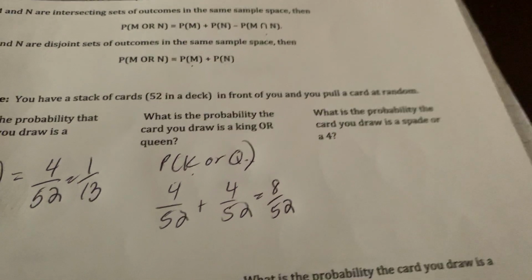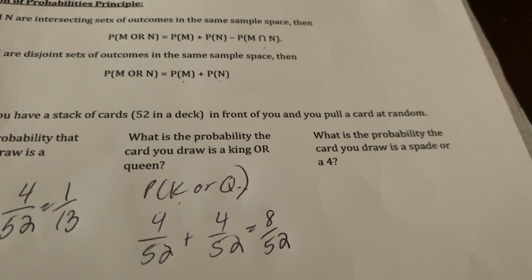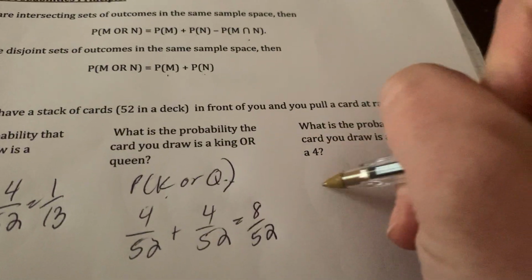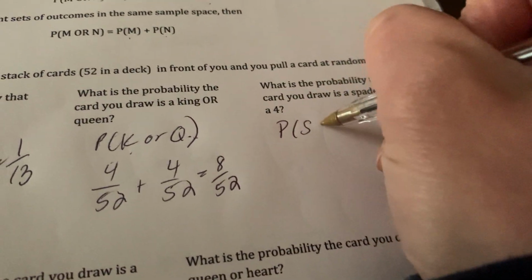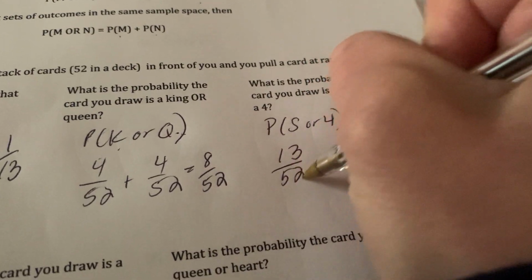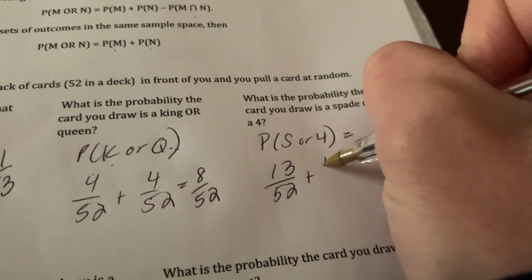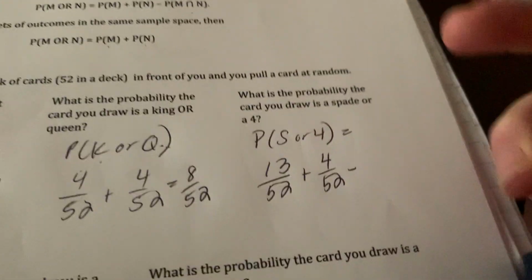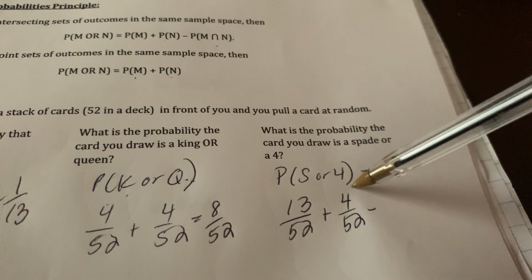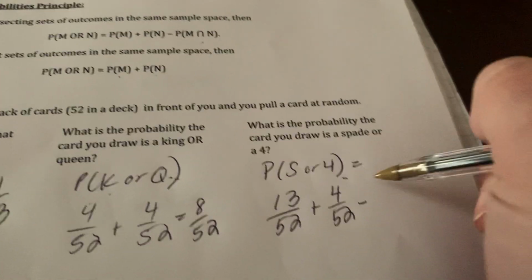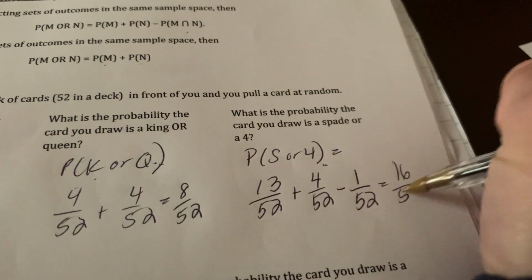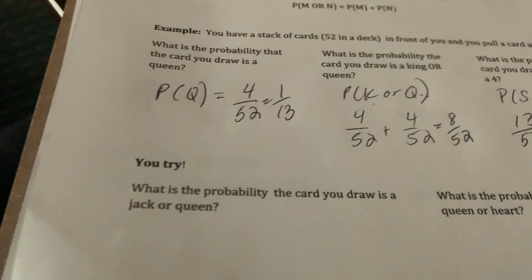And you'd reduce it. It says, what is the probability the card you draw is a spade or a 4? So what's the probability you have a spade or a 4? Well, there's 13 spades out of 52. And there is 4 fours out of 52. And it says to subtract their intersection. So when will a spade ever be a 4? Once, the 4 of spades. So you have to remove it. And you'd reduce. Okay, it says you try.